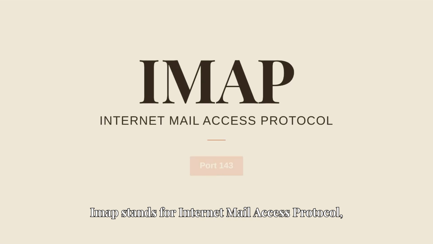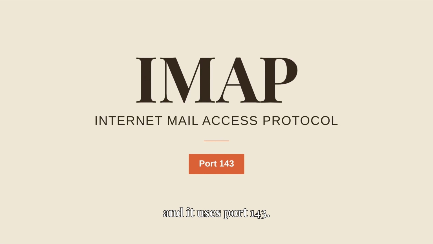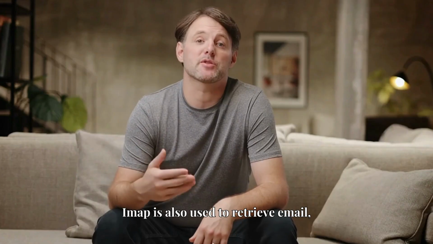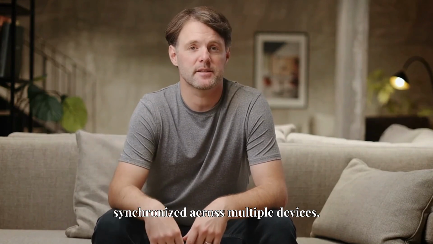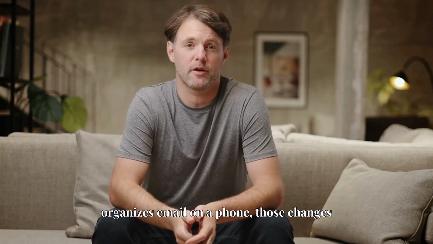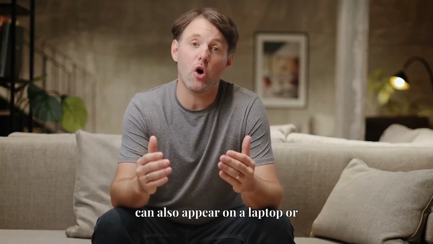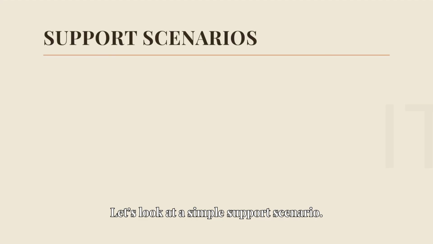IMAP stands for Internet Mail Access Protocol, and it uses port 143. IMAP is also used to retrieve email, but it is designed to keep mail synchronized across multiple devices. For example, if a user reads or organizes email on a phone, those changes can also appear on a laptop or tablet.